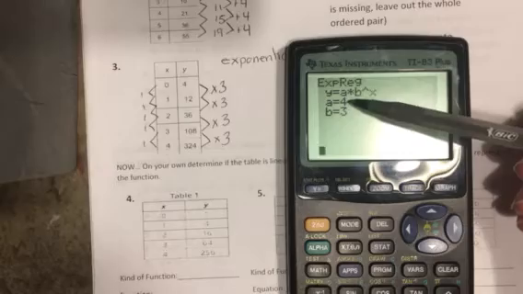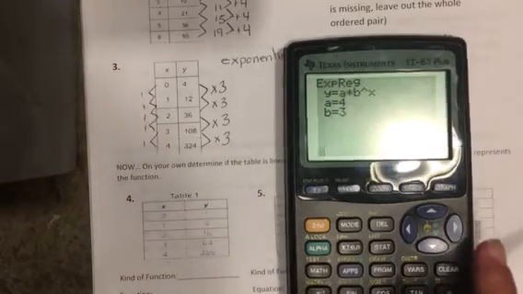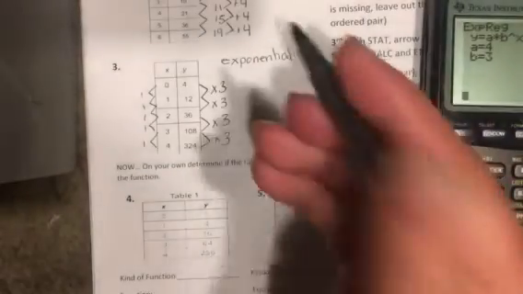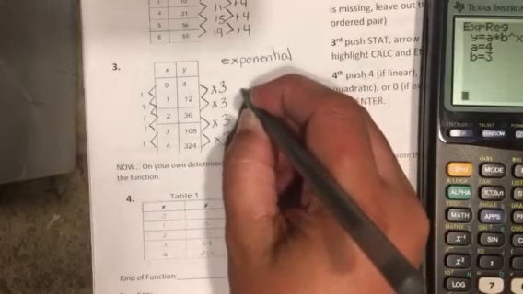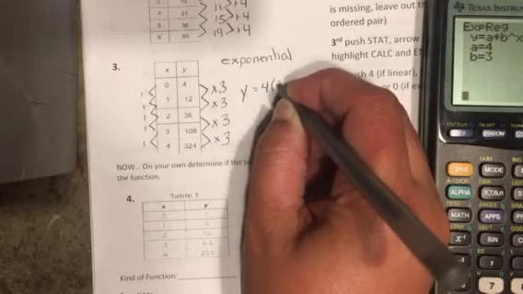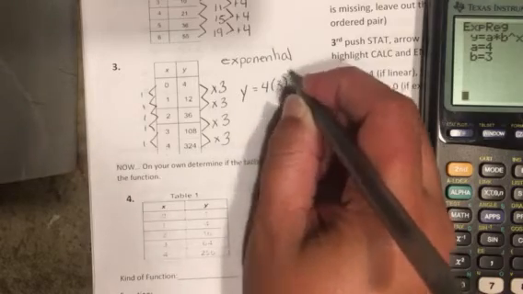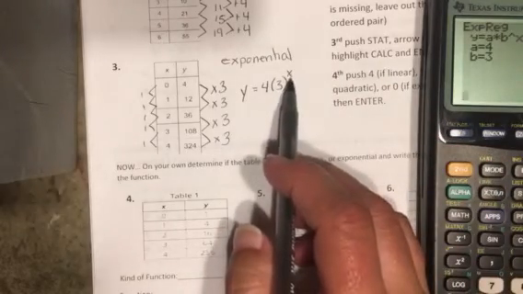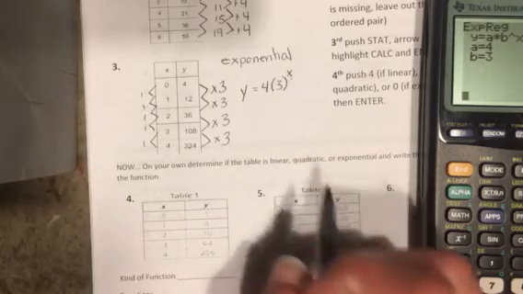This makes this exponential. What makes a function exponential is that the exponent is a variable. This says y equals 4 times 3 raised to the x power. This x up here as an exponent is what makes this function exponential.